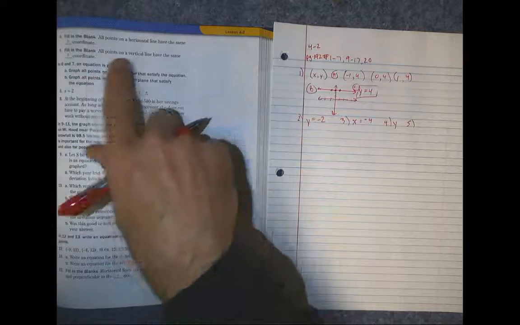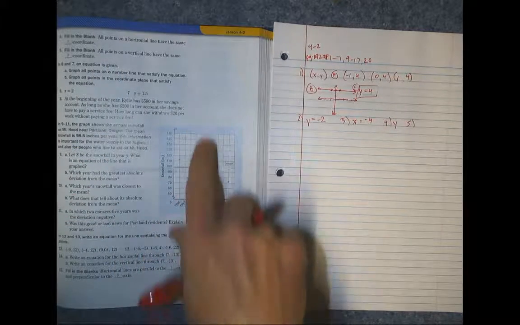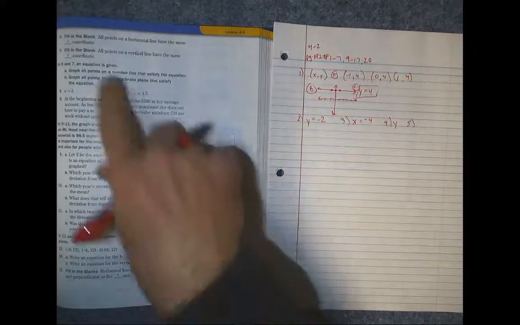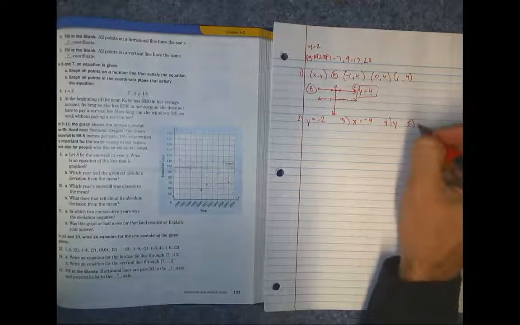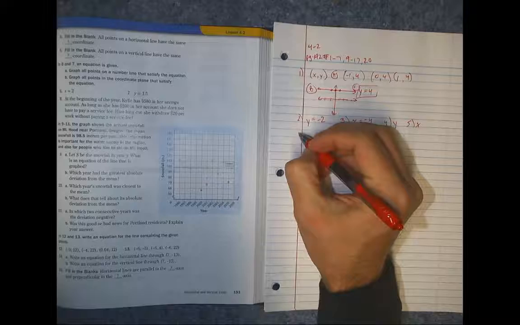And number 5, all points on a vertical line, straight up and down. The y's get bigger, the y's get smaller, but the x value does not change. So all points on a vertical line have the same x coordinate.